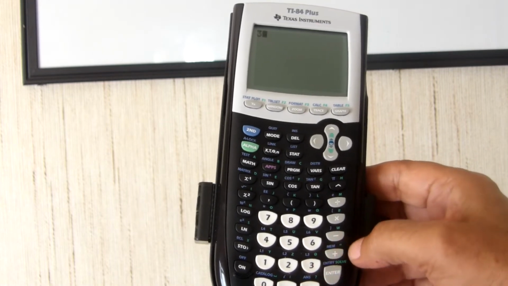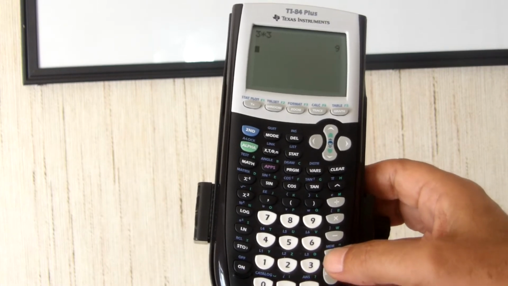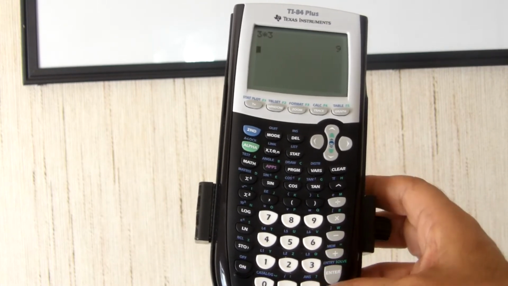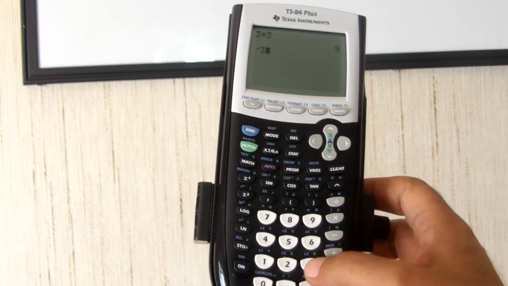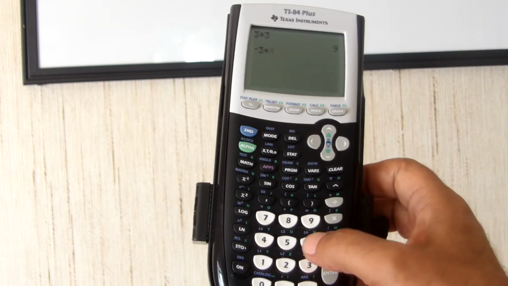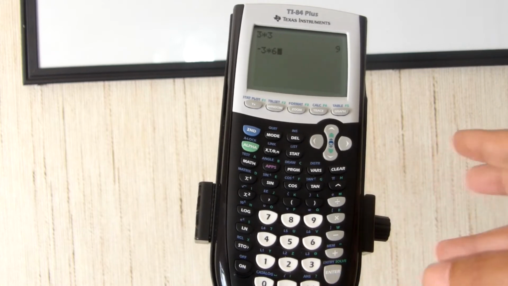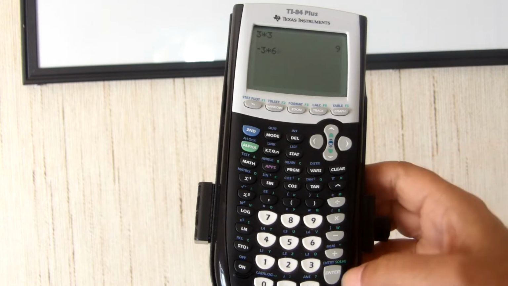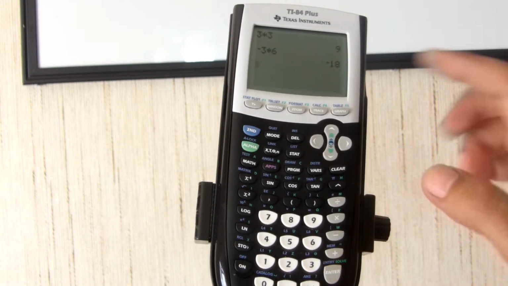Okay, if you want to write an expression like 3 times 3 equal to 9. And sometimes it is necessary to use the negative sign, like minus 3 times 6. When it's positive, you don't write the positive sign behind the 6. You just write 6. Minus 3 times 6 is equal to minus 18.